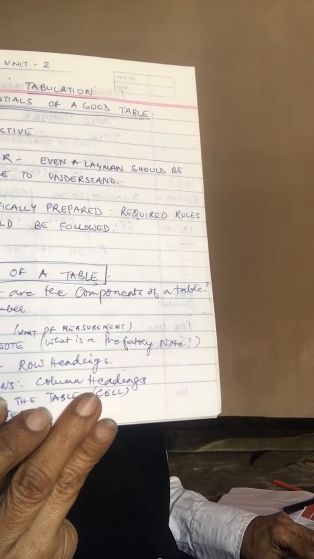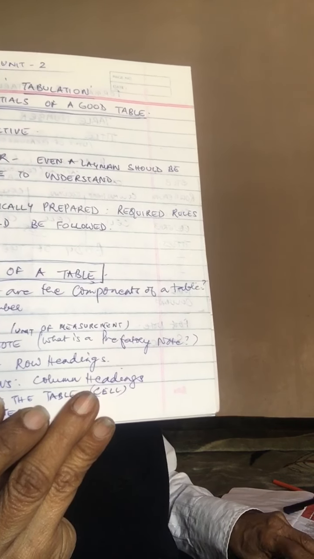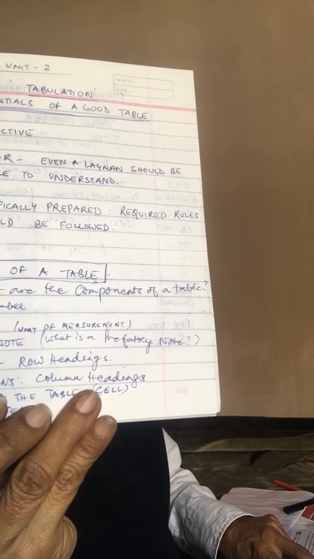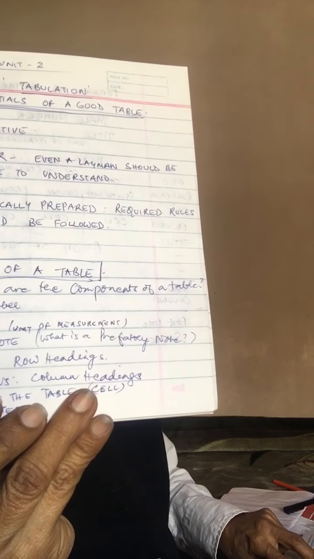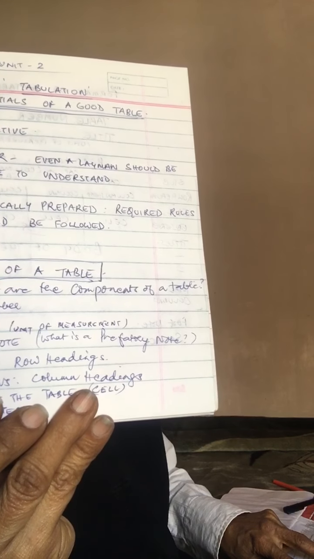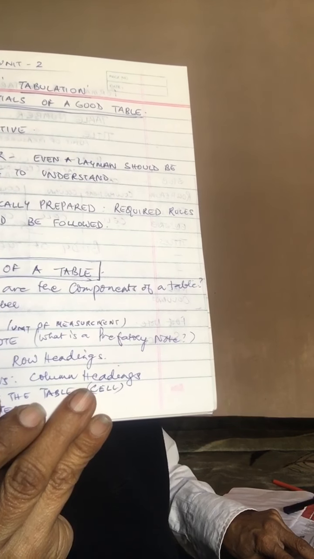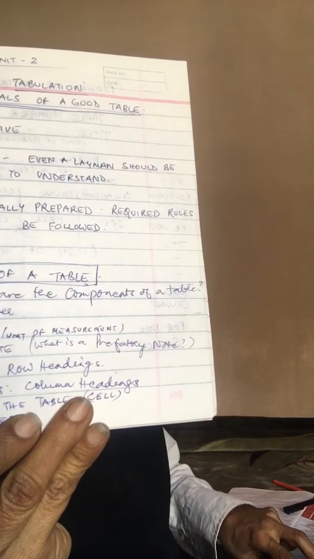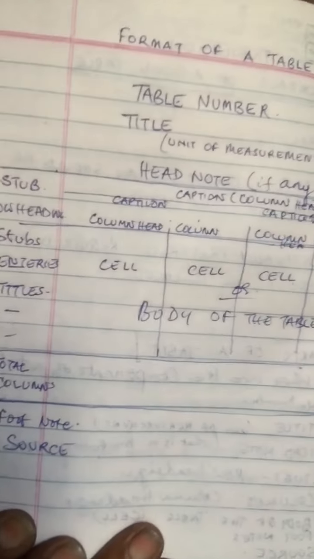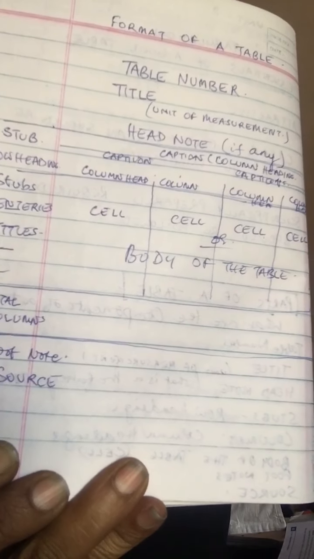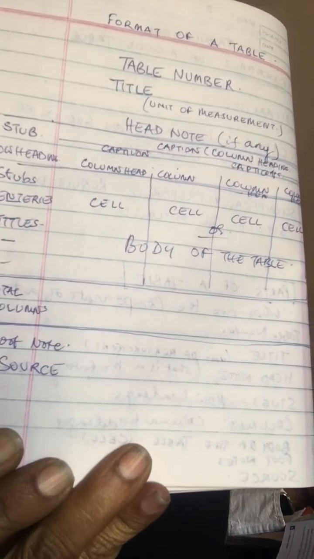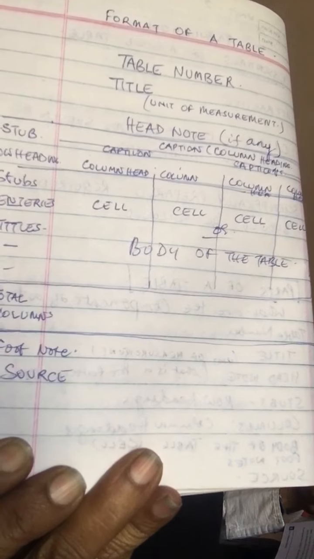Undesirable and irrelevant information should be avoided. The table must contain subtotals of each separate class of data and a grand total of all combined classes. The body of the table is also known as the cell. I can just show you the format, if you can see that. So that is how it goes on. You've seen the table number, title, head note, stubs and captions, and the body of the table, which is a cell.